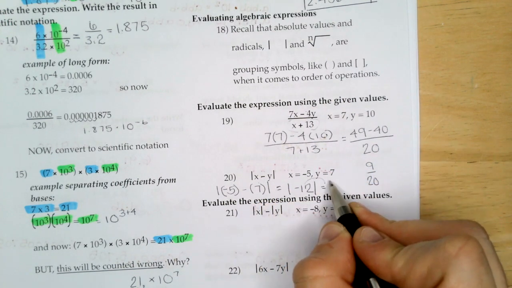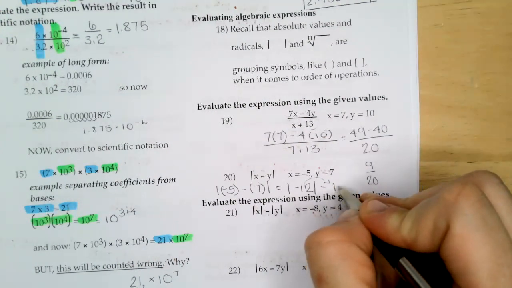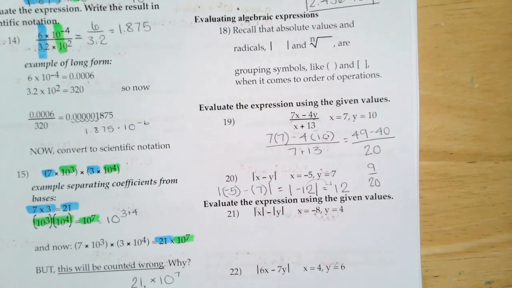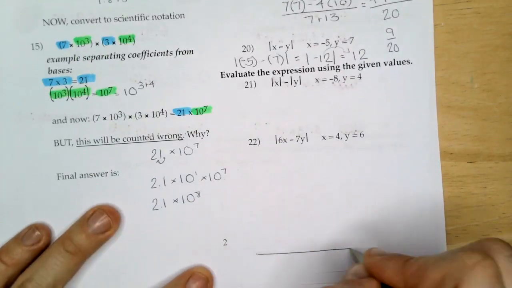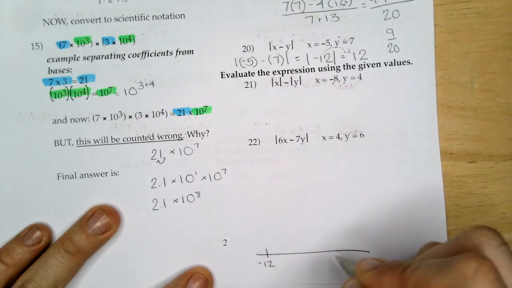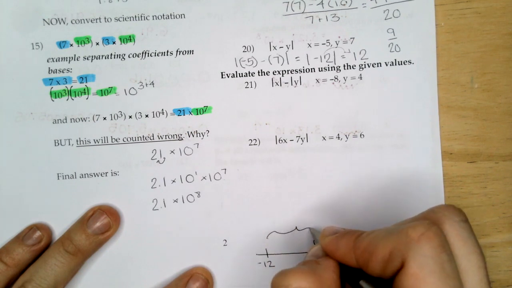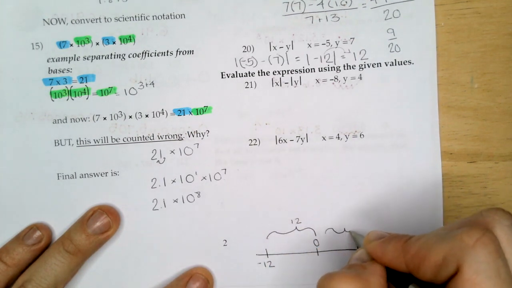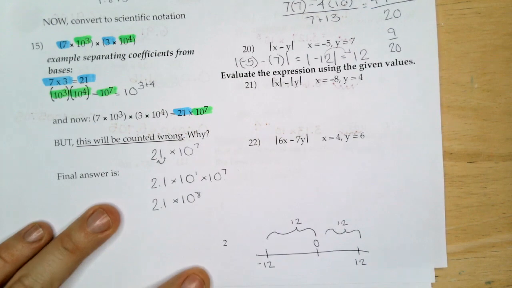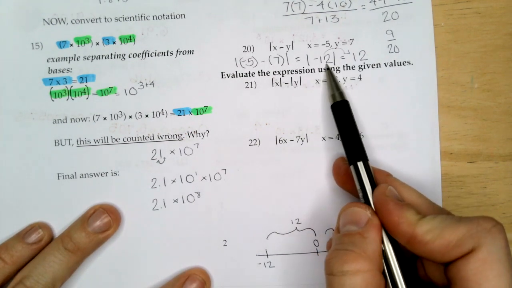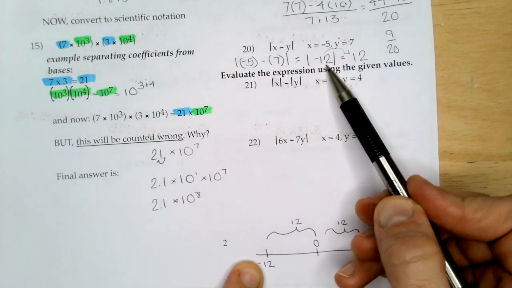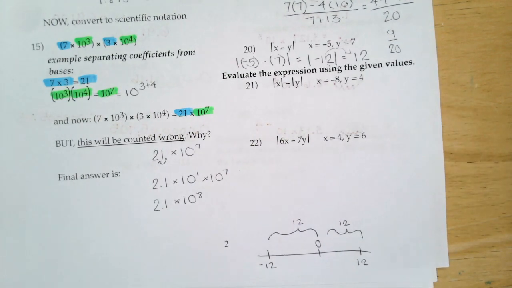When you take it out of absolute value bars, it's now positive because absolute value is distance from 0. If you look at a number line, here's -12, here's 12, here's 0. This distance is 12, just as this distance is 12. So think of the absolute value as your distance. -12 is 12 units from 0 on the number line.